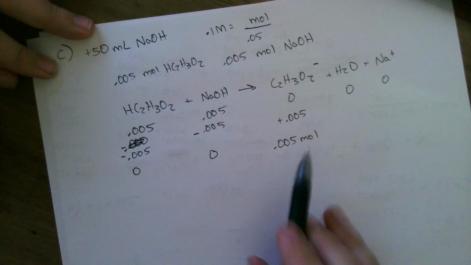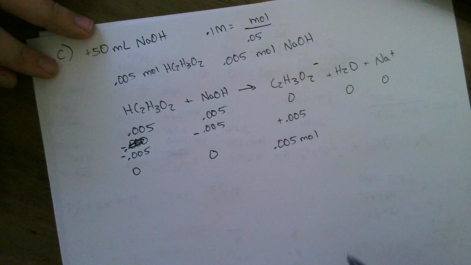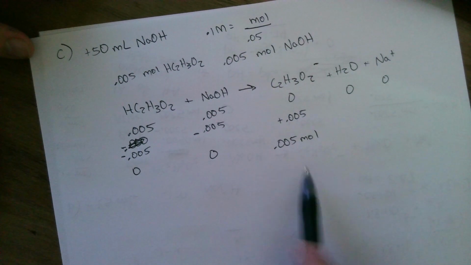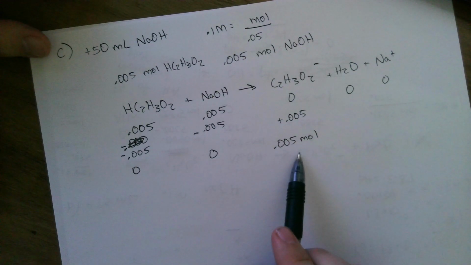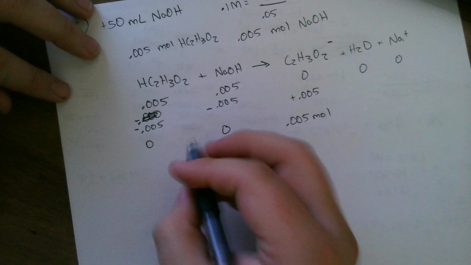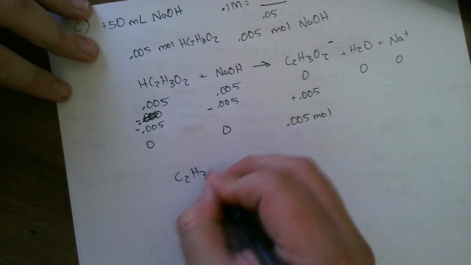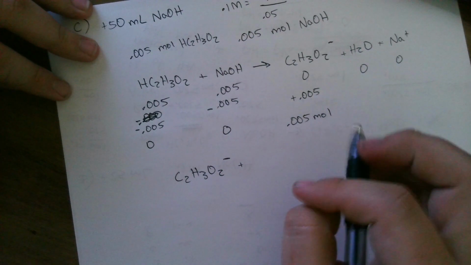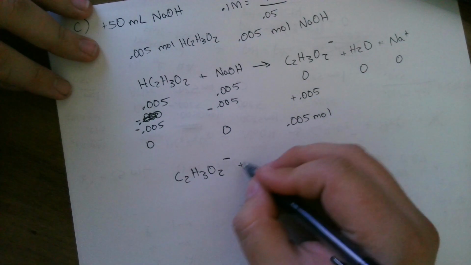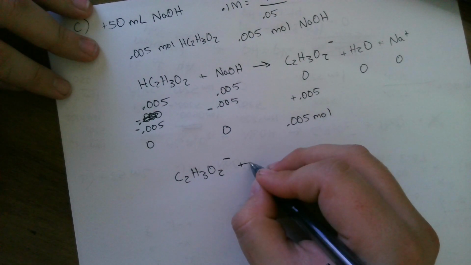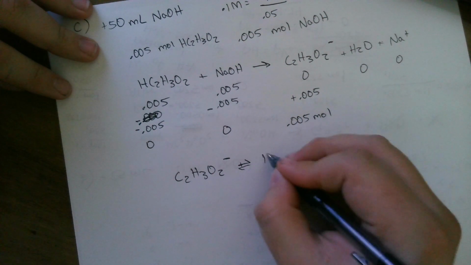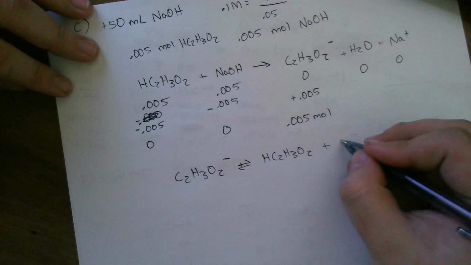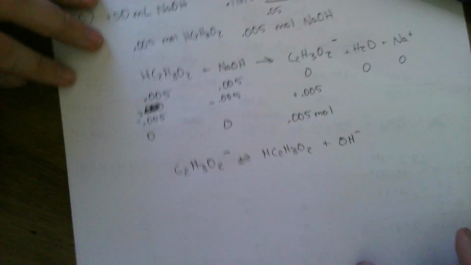I have 0.005 moles of my conjugate base, which means this solution's a little bit basic. It's not a pH of 7. The pH is whatever the pH is of this leftover base. So let's look at it. This base will react with water, and it'll gain an H+, and leave a little bit of OH-.